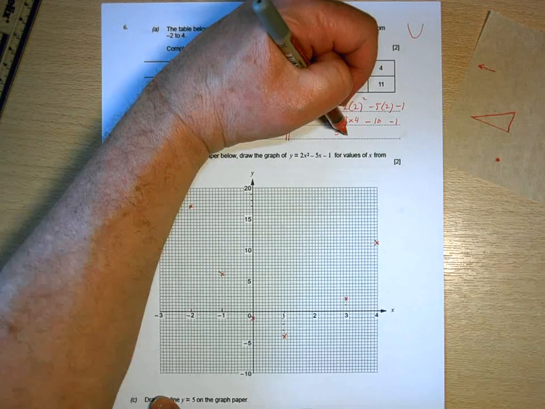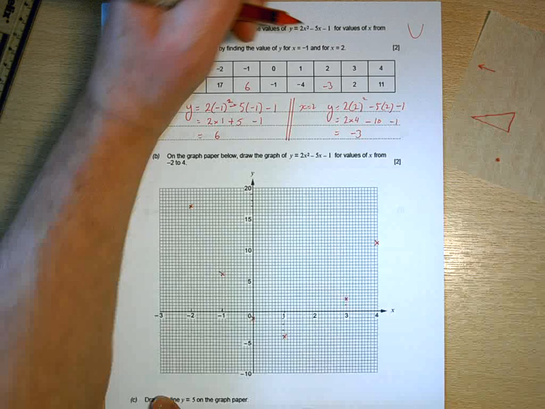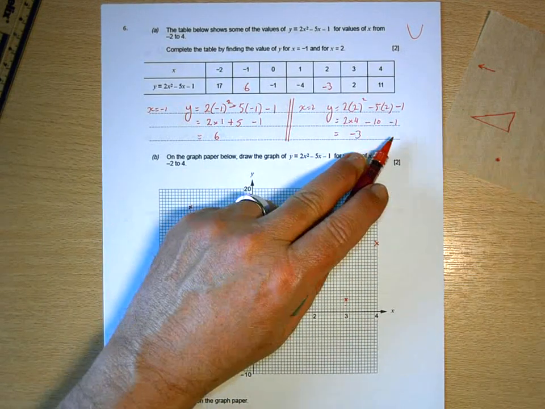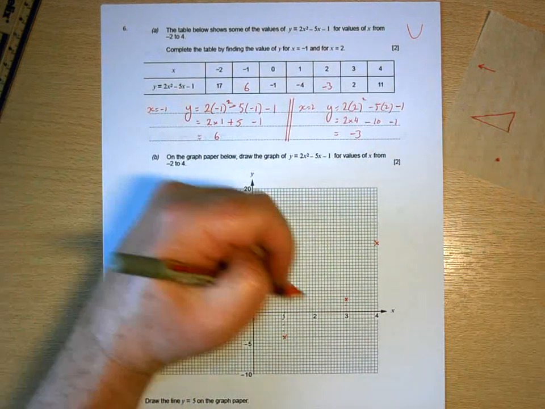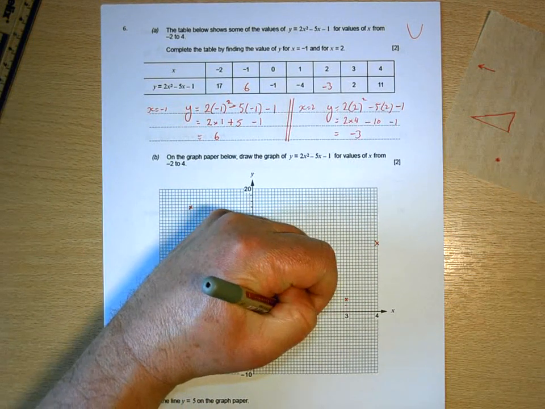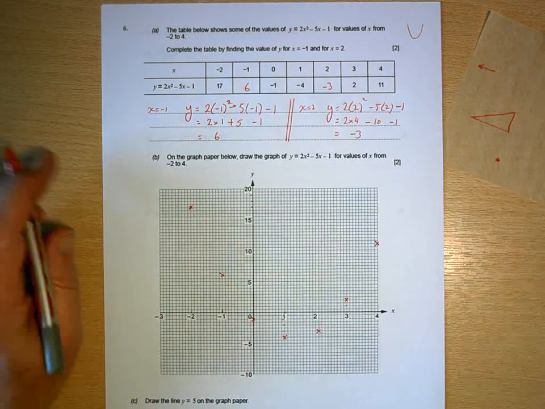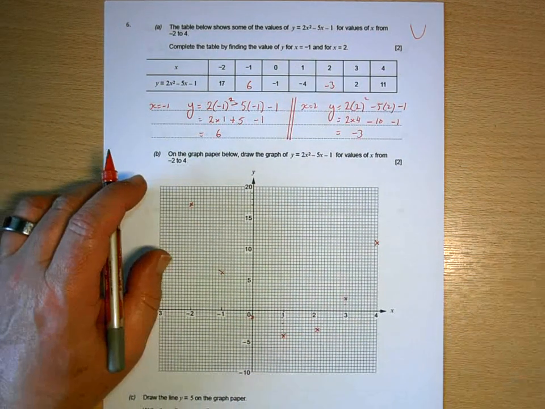It's actually minus 3. So 8 take away 10 is minus 2. Take away another 1, minus 3. So 2, minus 1, minus 2, minus 3. When you're drawing your graph, use a pencil.